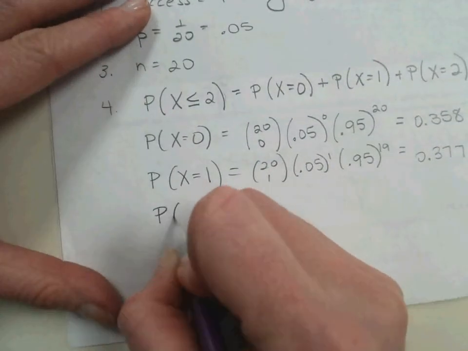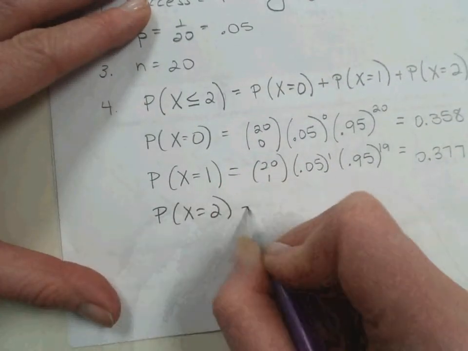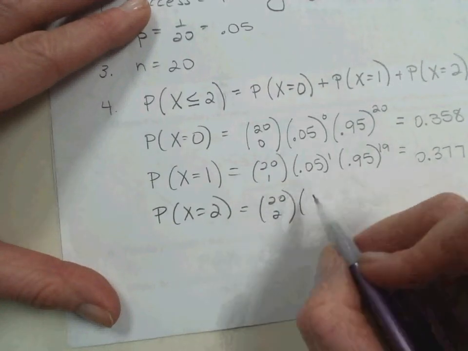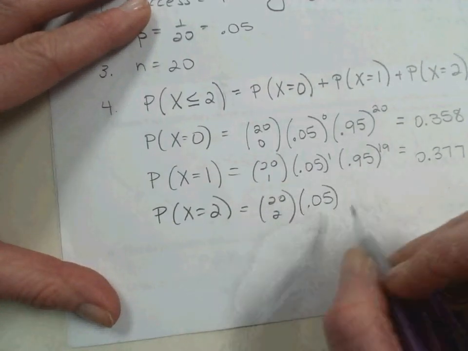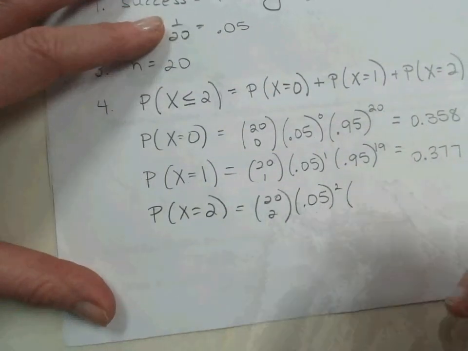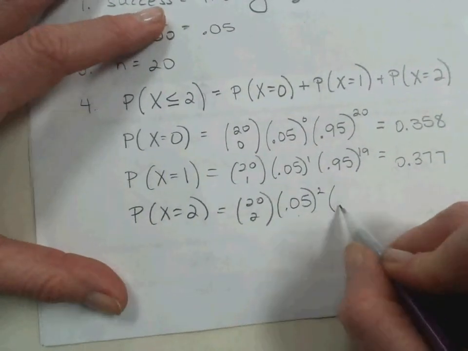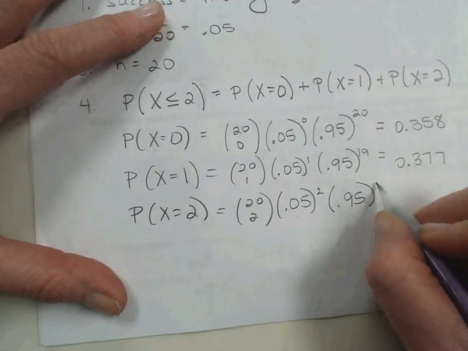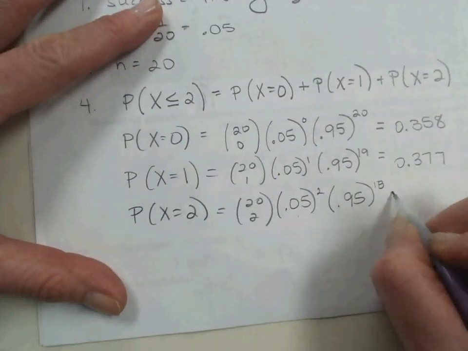And lastly, the probability that x equals 2. So 20 choose 2. Choose 2 successes. Probability of getting a success to the power of x. Probability of a fail times n minus x, the number of failures.